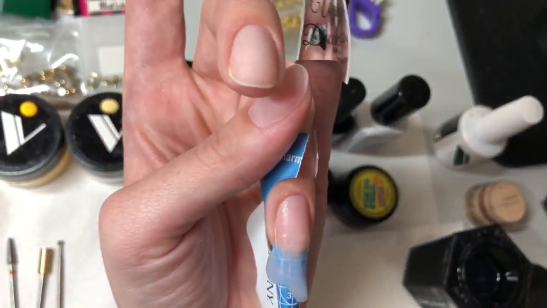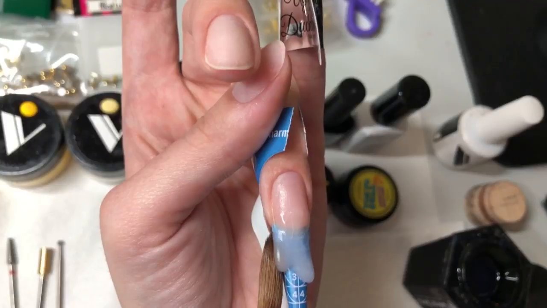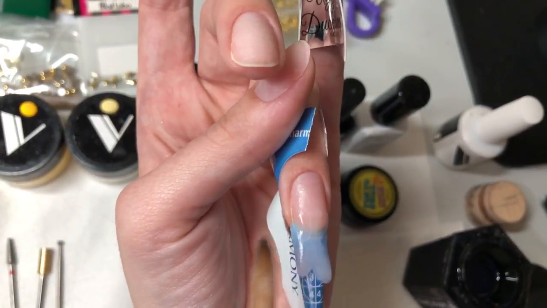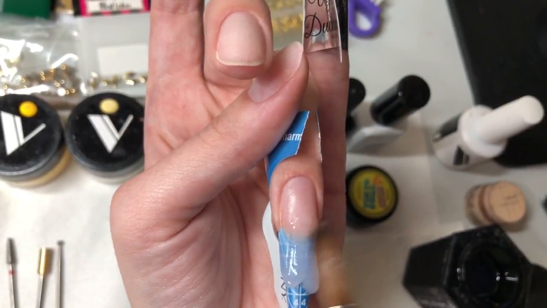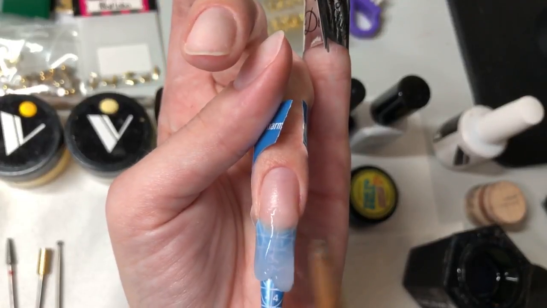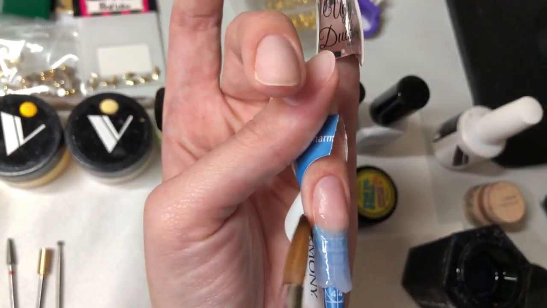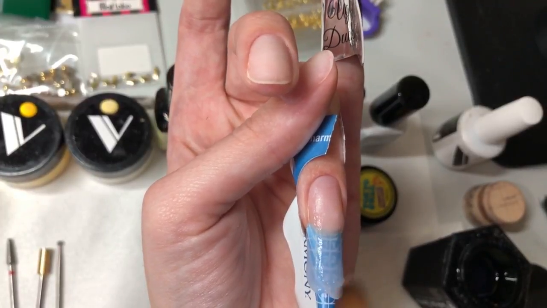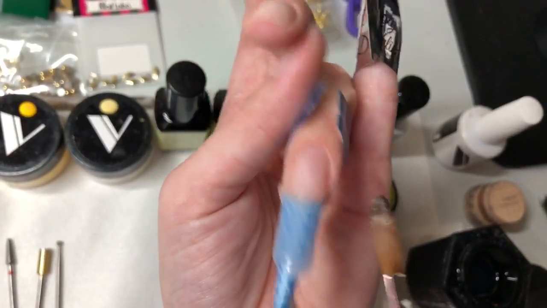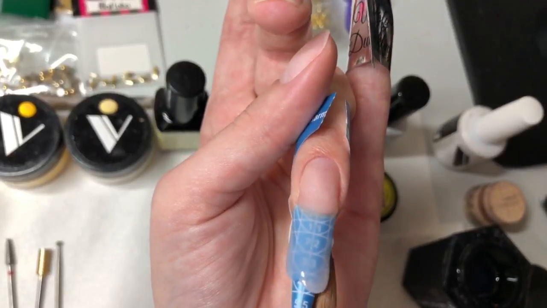Press it down. To prevent bubbles, you have to make sure that your bead is wet enough. If it's too dry, it'll create bubbles. And you have to be really good at pushing it down. I guess your brush has to be wet enough too.